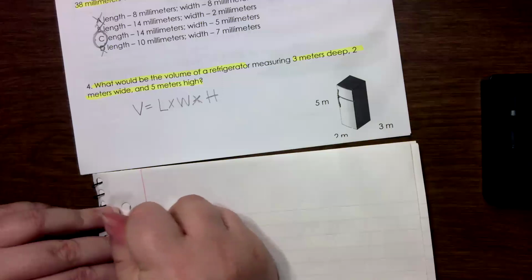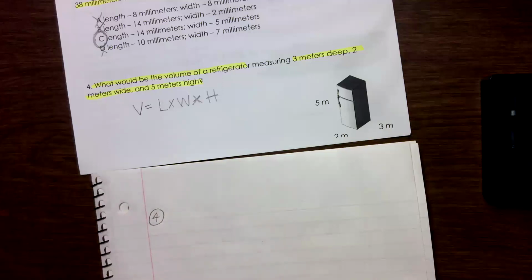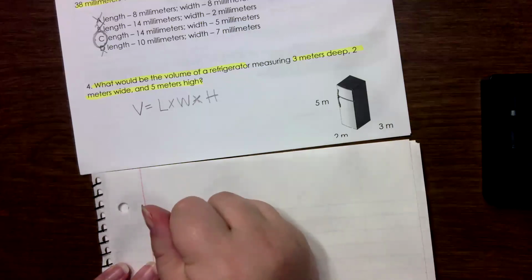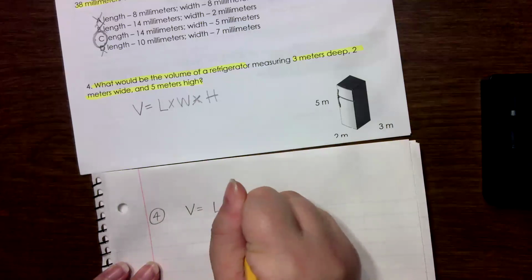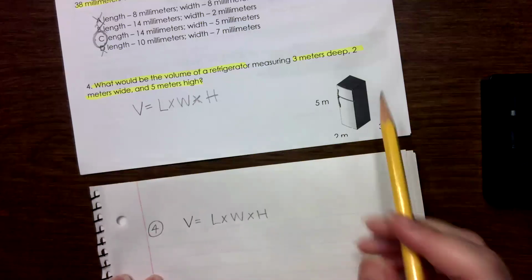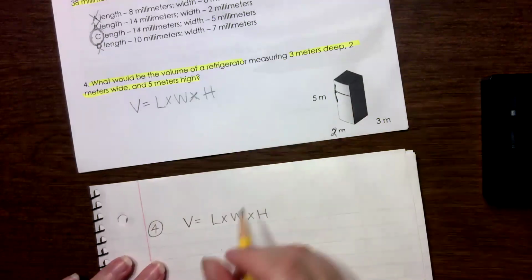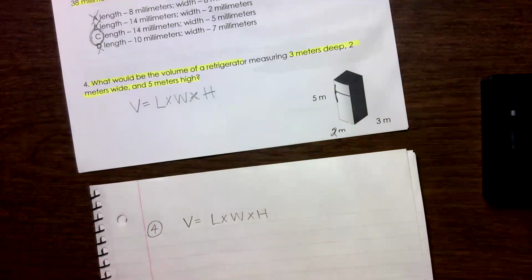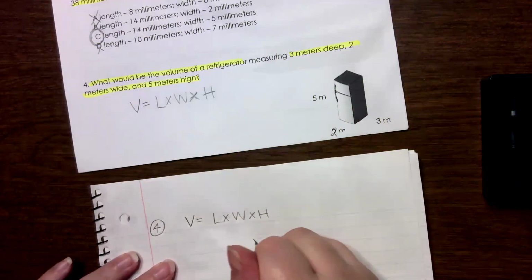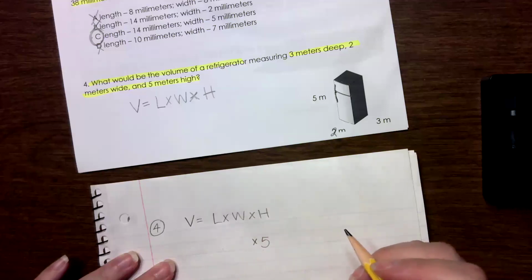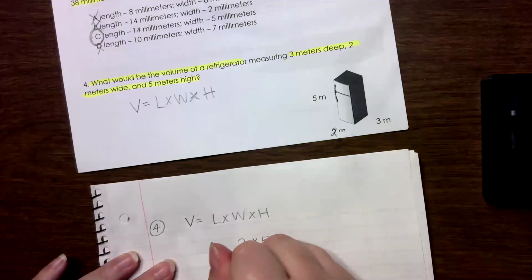So this is number 4. Go ahead and pause the video, solve it. See if you get the same volume as I do. Okay, so volume equals length times width times height. So let's see here. This should be a 2, that's a 3, and that's a 5. So my height is 5. My width is 2. So therefore my length must be 3.